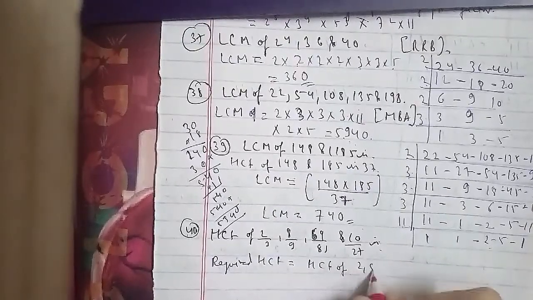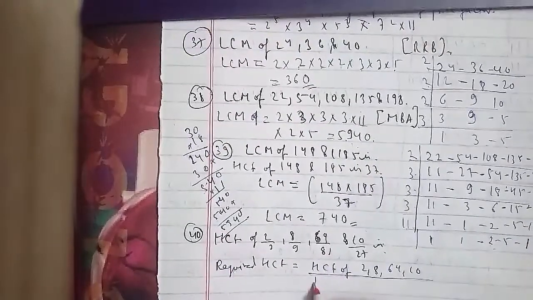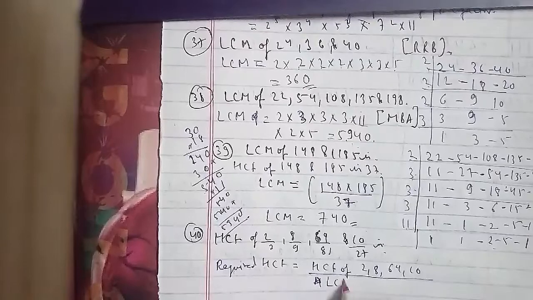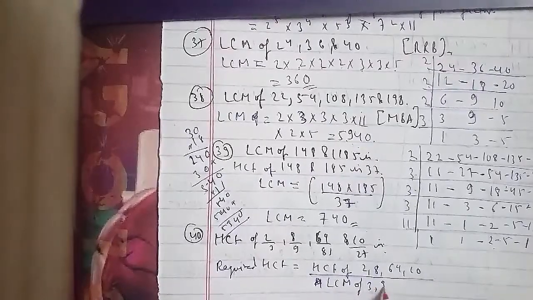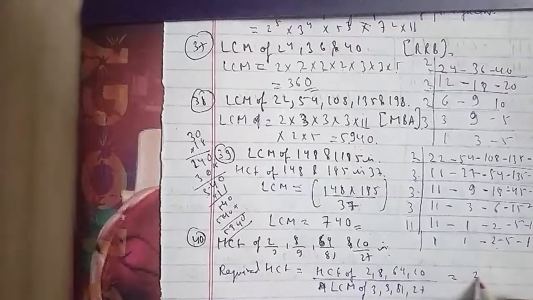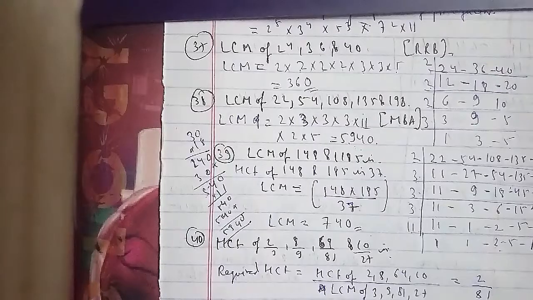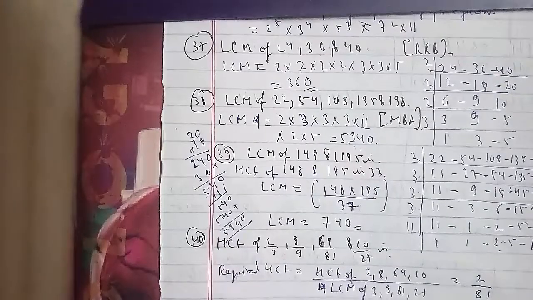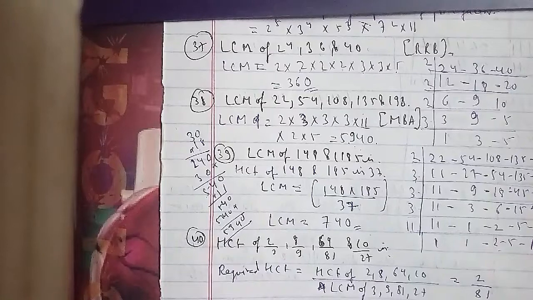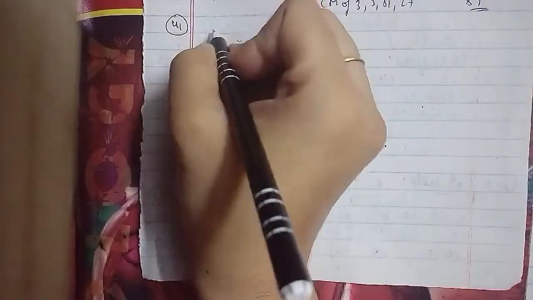Let's go ahead with the other one, the 42nd question of the session. The question is the LCM of 1 upon 3, 5 upon 6, 2 upon 9 and 4 upon 27. The options we have are 1 upon 54, 4 upon 27, 20 upon 3 and none of these. So for that we will go ahead with the solution as follows.